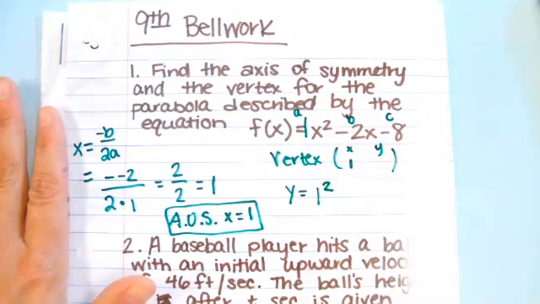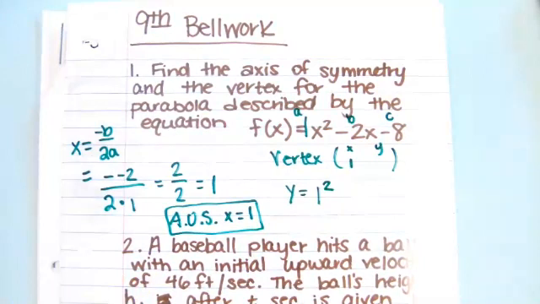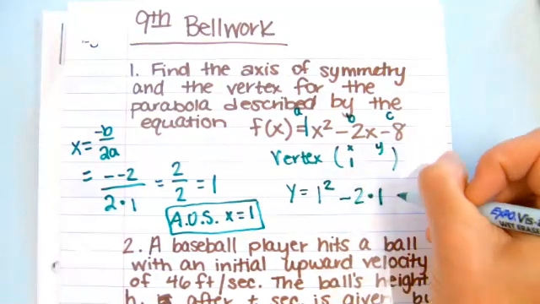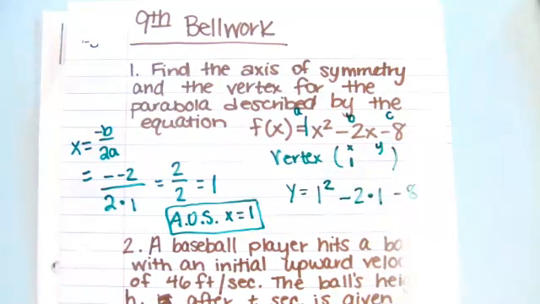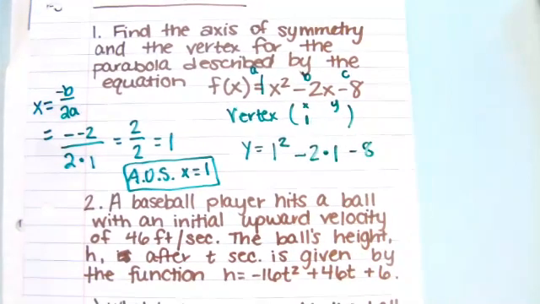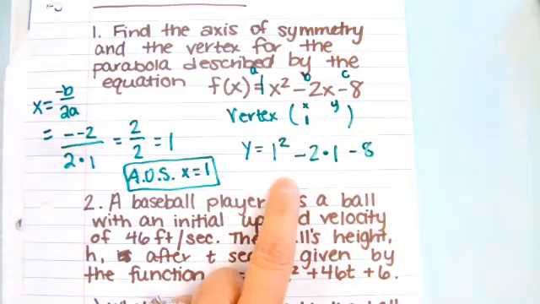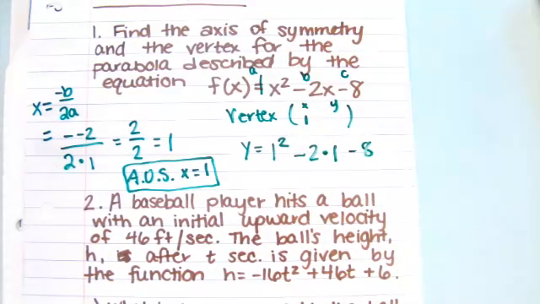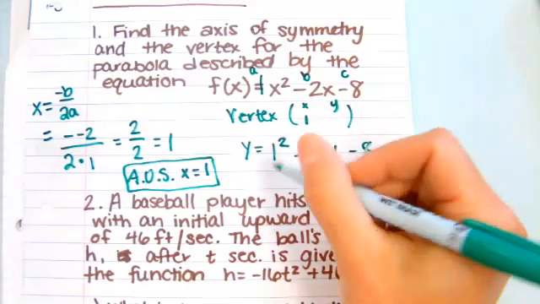Do I need parentheses around the 1? No, because it's not negative. If it's negative, you must put parentheses around it or it's going to give you the wrong answer. That is the most common mistake. Okay? Now, minus 2 times 1 minus 8. So if you're doing order of operations, which part do you got to do first? Exponent, right? Parentheses, exponent. So exponents come first. So my advice to you is, yes, you can type it in your calculator, but use your brain and use your order of operations. So this has to go first.